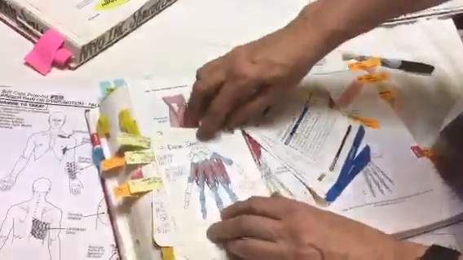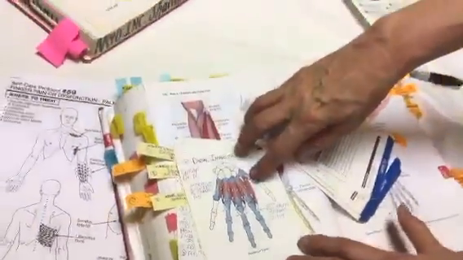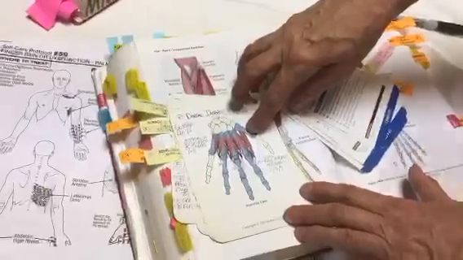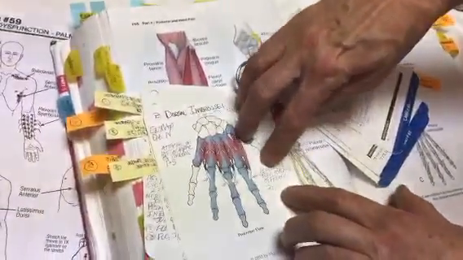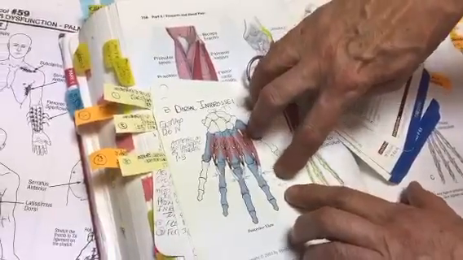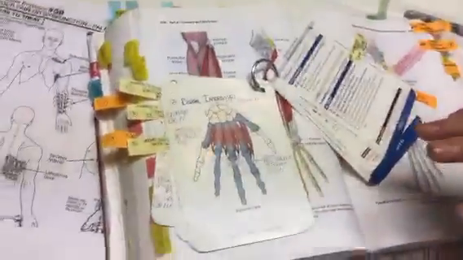Now here's the dorsal interossei. So there's the palmar and the dorsal. We'll be doing both the palmar and the dorsal. Yes, we'll do them all. And they attach here, you see on the metacarpal bones here. So it's attaching right here, and then it's also attaching right here onto the proximal phalanx of fingers 2, 3, and 4. So it attaches right onto the fingers there.